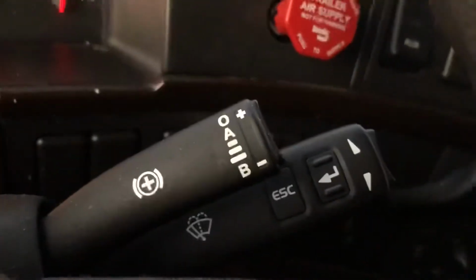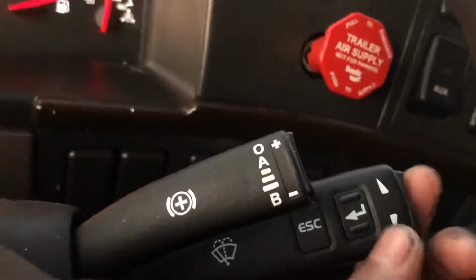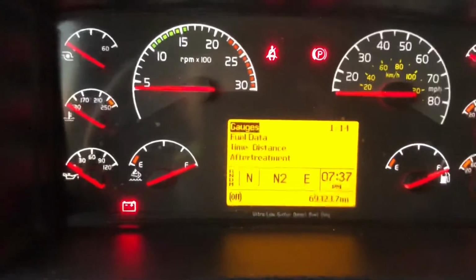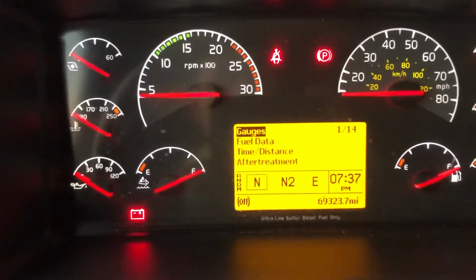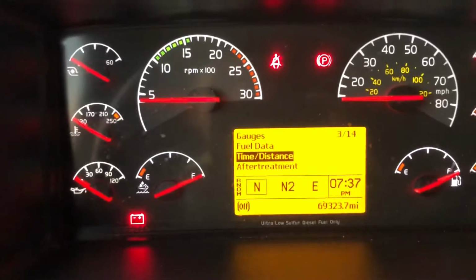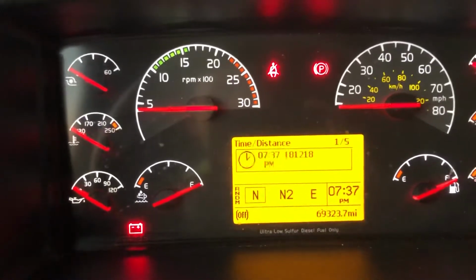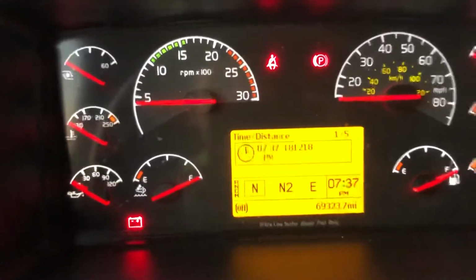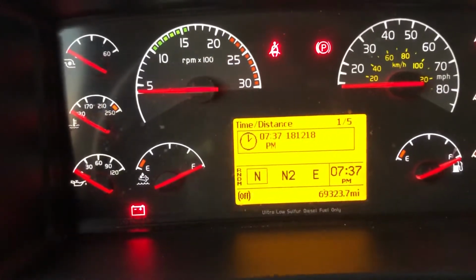After this, you will go down. In the same switch, there are these arrows on the side. You go up and down in the menu. So let's go to time and distance. It's pressing here, and you see right now it says 7:37 p.m.